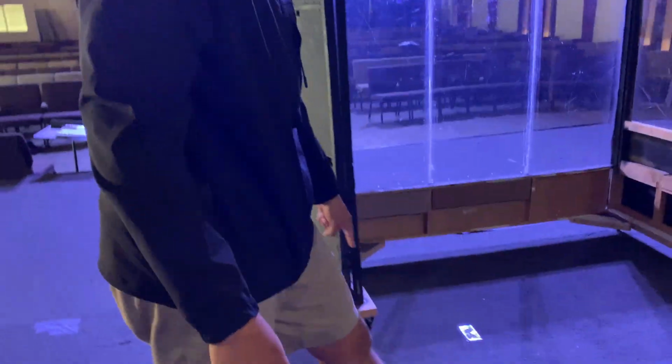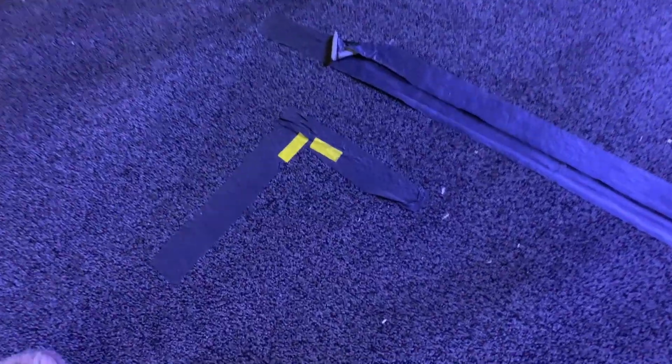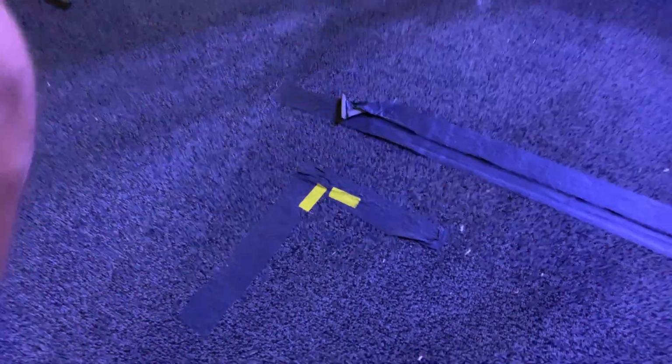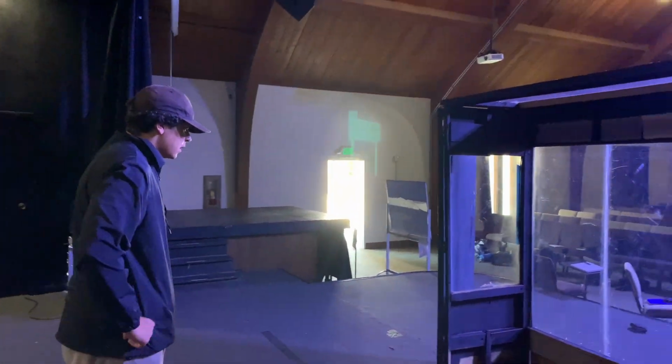L-shaped tape on the floor. That's where the front wheels go. So you put the front wheels right here in the corner, and that way it's nice and center with the stage. So you can put the drums inside there, and the drums are in the center.